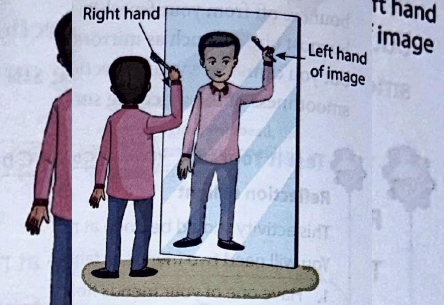The important point from this topic is lateral inversion. Raise your left hand in front of the plane mirror. In the mirror image, it appears to be the right hand. Correct, right? Similarly, if you raise your right hand in front of the plane mirror, it appears as the left hand. This change of left and right side, or right and left side, is called lateral inversion.